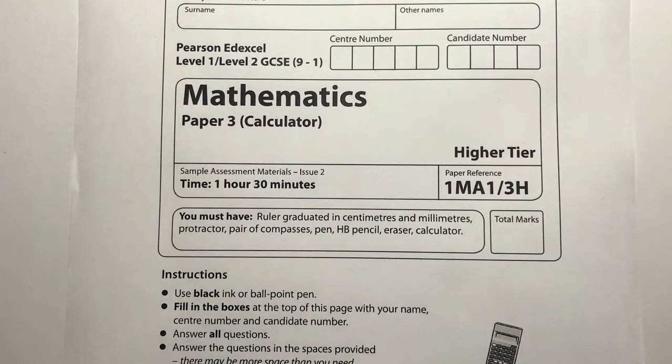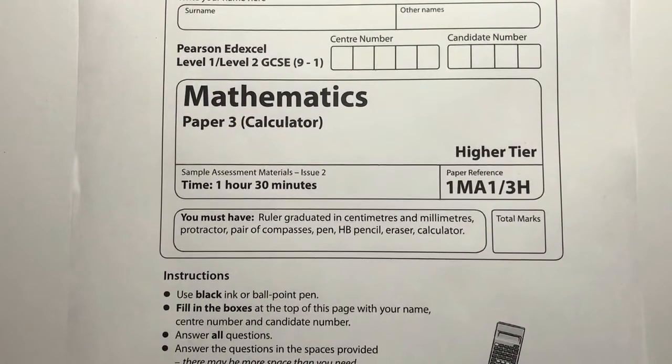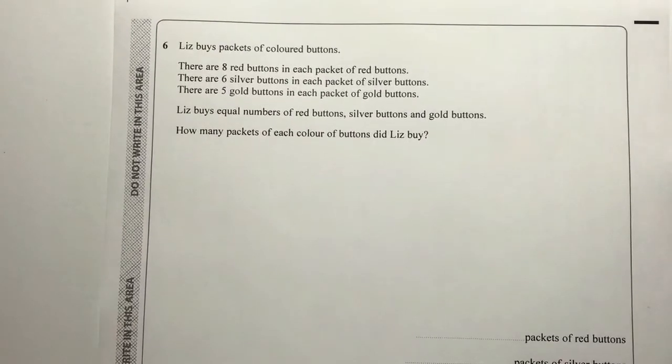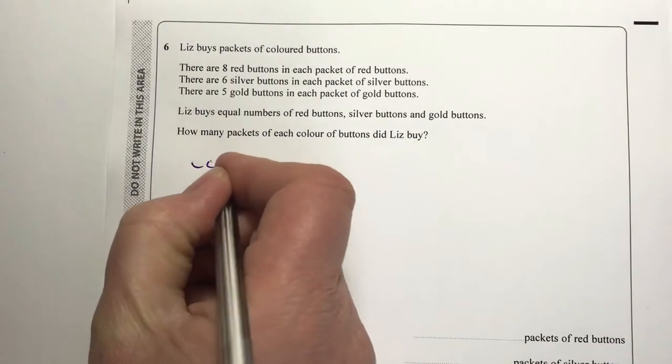Okay, so in the previous video we covered up to question 5. From this video, at the beginning now, we're going to look at question number 6. Now question number 6 deals with, actually it's just lowest common multiple. So what they're looking at is, initially at least, the lowest common multiple of 8, 6 and 5.